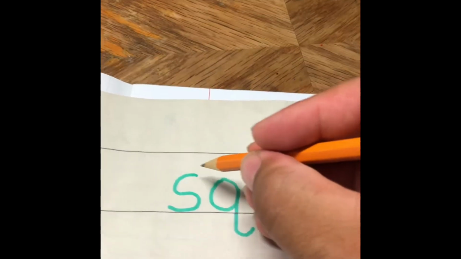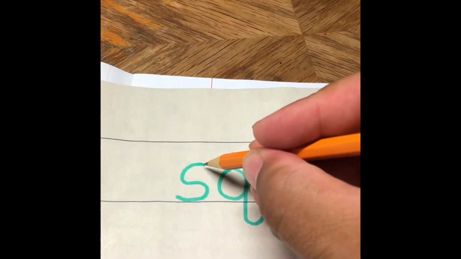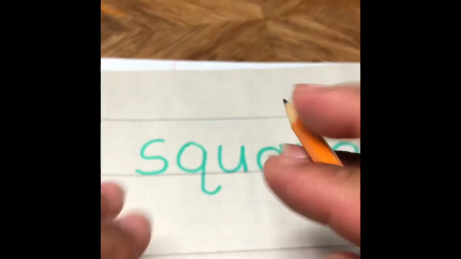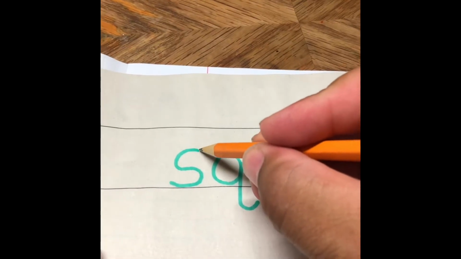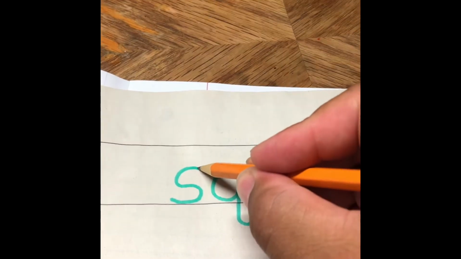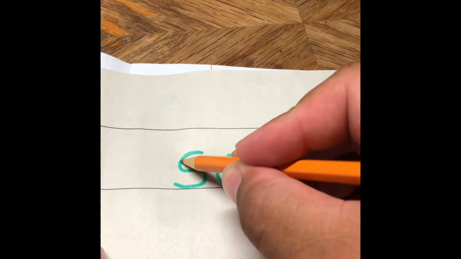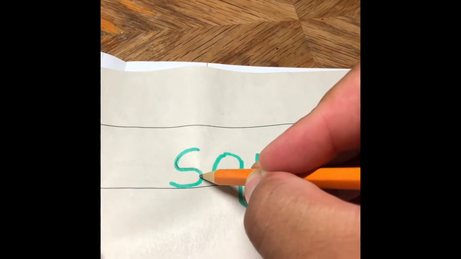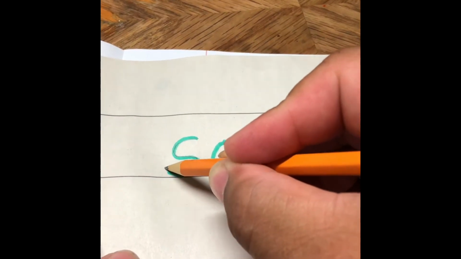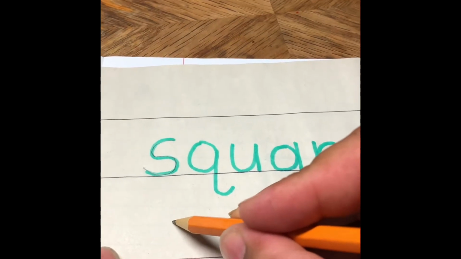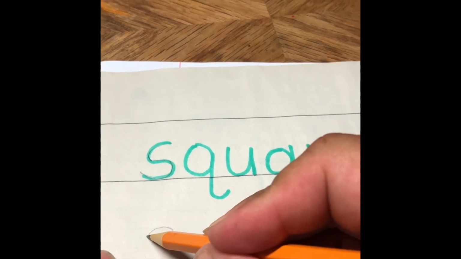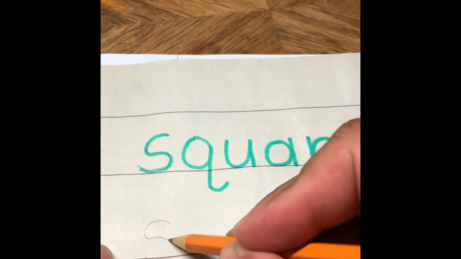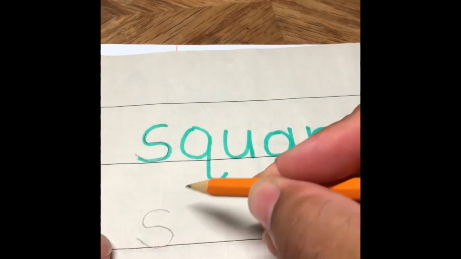Here we go. The first letter I'm starting off with is an S. And by the way, this is your right hand and this is your left hand. So square, the S starts off swerving back towards the left and then going to the right a little bit and swerving back to the left again. So we're going to write it down here. S. Swerve backwards and then go forward and swerve back again.